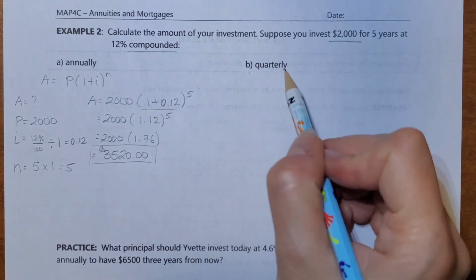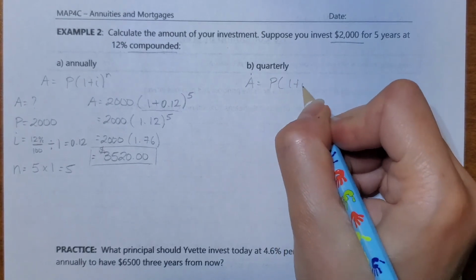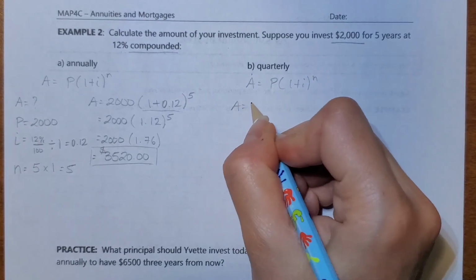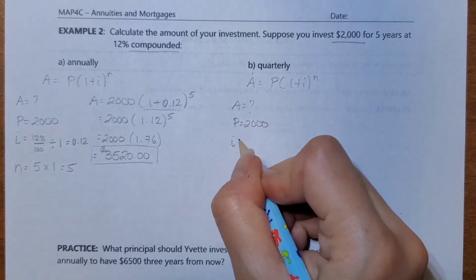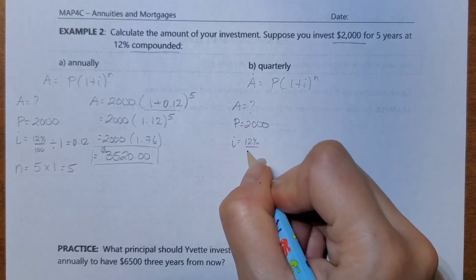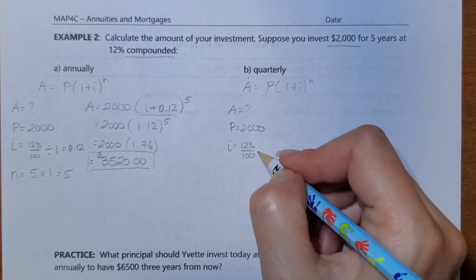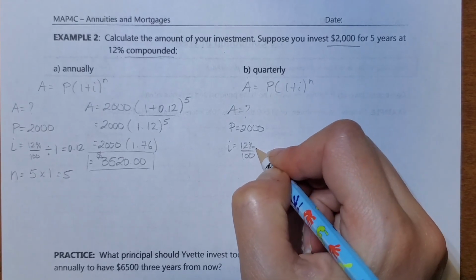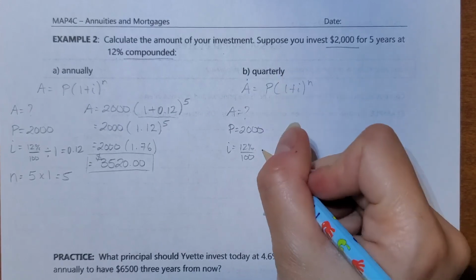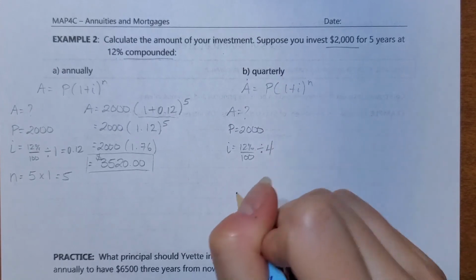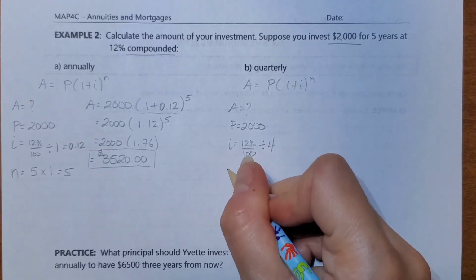So let's consider quarterly. So again, our formula, A is in question, P is 2,000. Interest is our interest rate divided by 100. This time, quarterly. So our interest is given to us with respect to a year. This time, it's quarterly, so we must divide it by 4, 4 times per year.